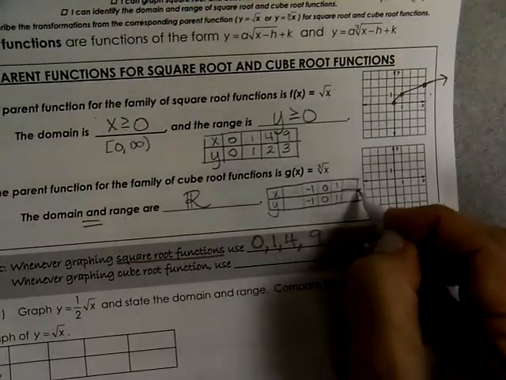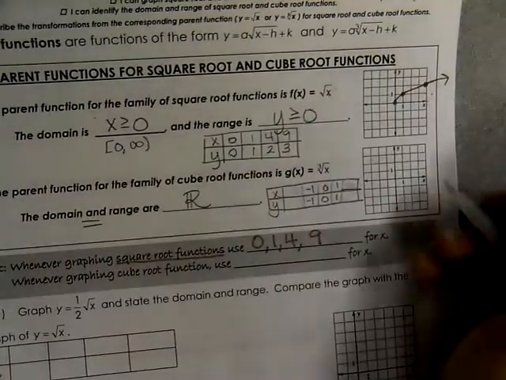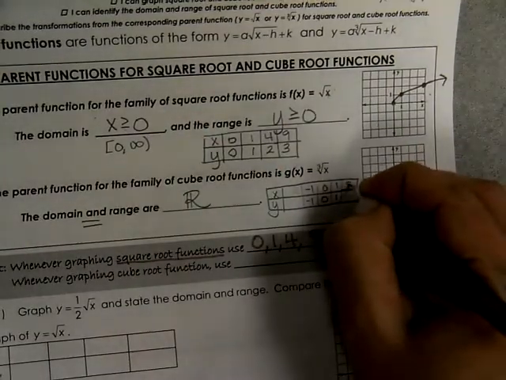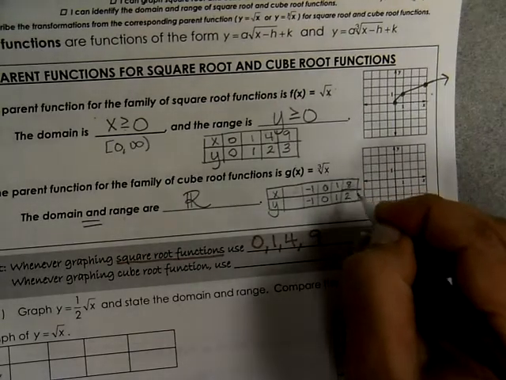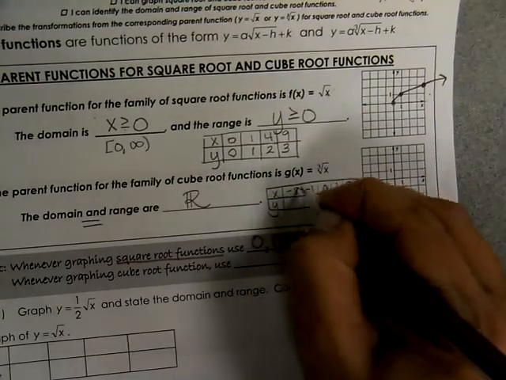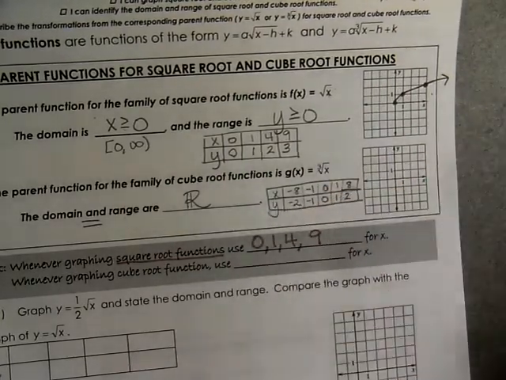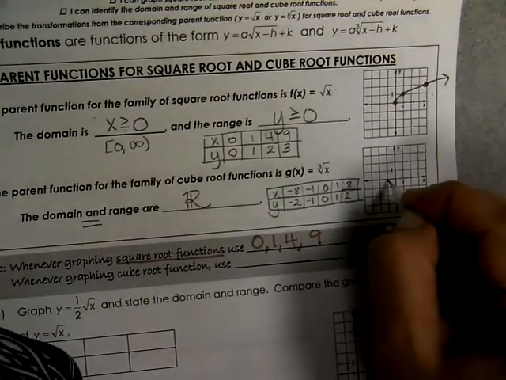Is there another number that might be easy to take the cube root of that's not too far off the graph? Well, what about 8? We could take the cube root of 8, and that's 2. Likewise, over here on the negative side, we could maybe take the cube root of -8, and that would give us -2. So let's see what happens when we graph those.